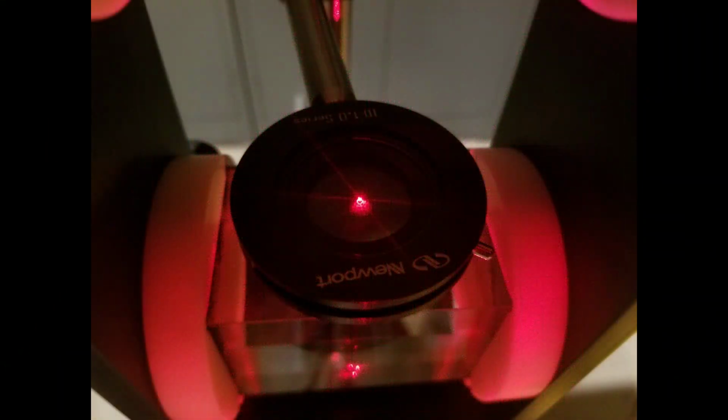Let's see that in action now by looking at the image as we quickly remove the mask. Wow. Next, we use an iris to block everything but the central bright dot of the Fourier transform. And here's the image. Once again, let's see that in action.